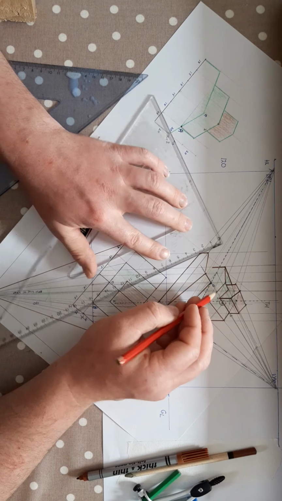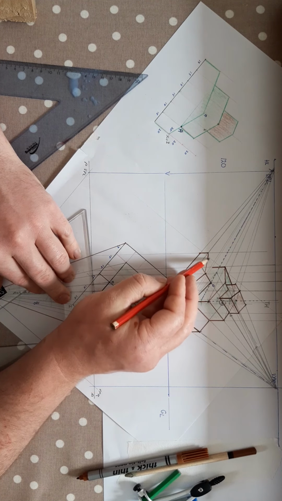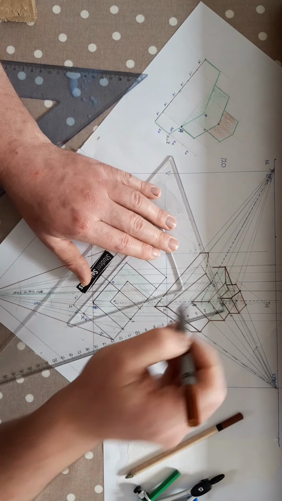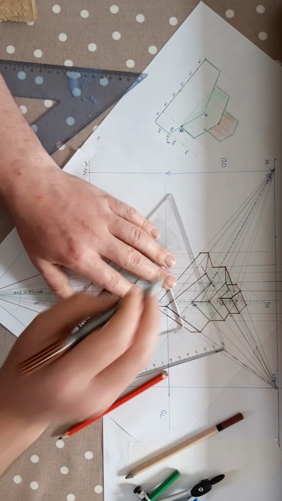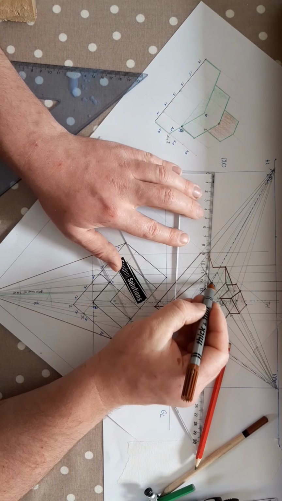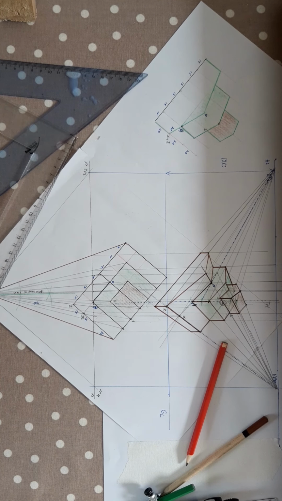Oh no, I can't join it yet. Now I meant to say this, apologies. This line here is flat, so this one, yes, can just be joined to there. Or it can be joined all the way back to VPR. It'll still get the same solution. And then this goes to there. And that is the perspective view of that object.